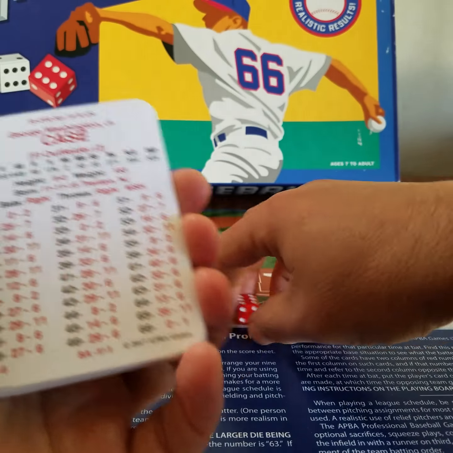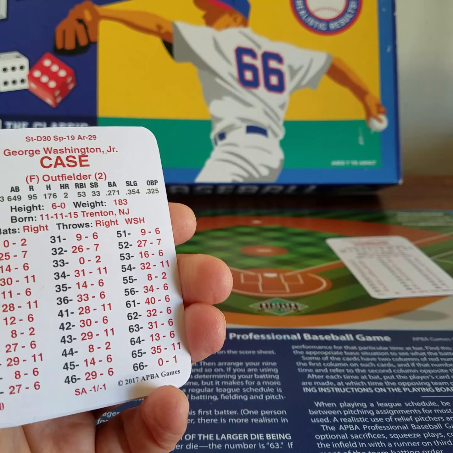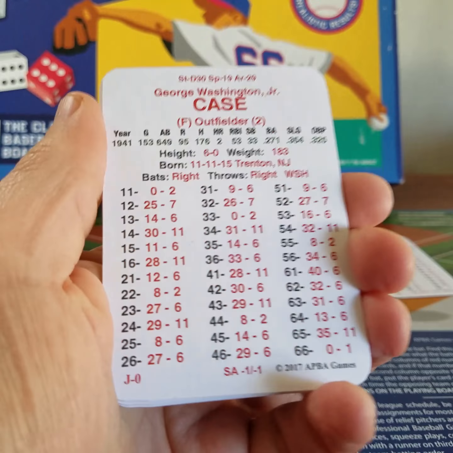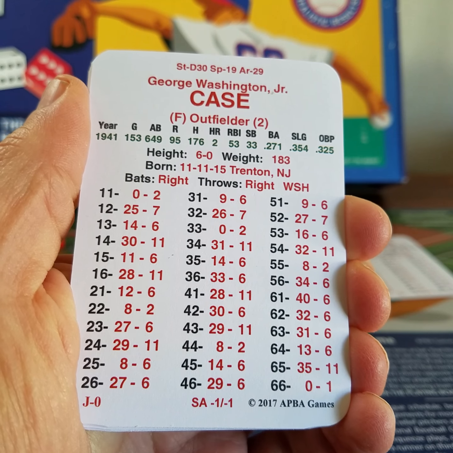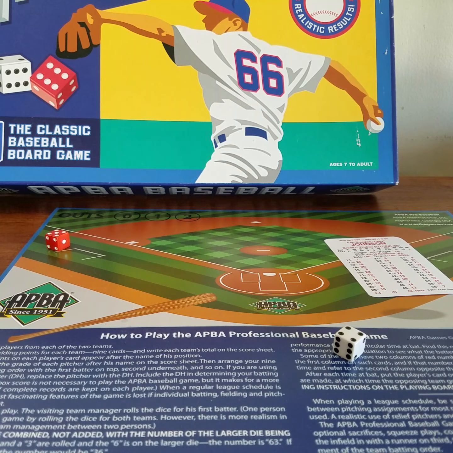66, that's not good news if you're Boston. That's a 0, so we're going to the second column. And that's a 54. That's an 11. So George Case, an 11 against a C-grade pitcher, is a single. Runner to third, and batter steals second. So how about that? So we got a walk. We have a single with the runner going to third, and then we have Case stealing second. So now runners are at second and third with nobody out.